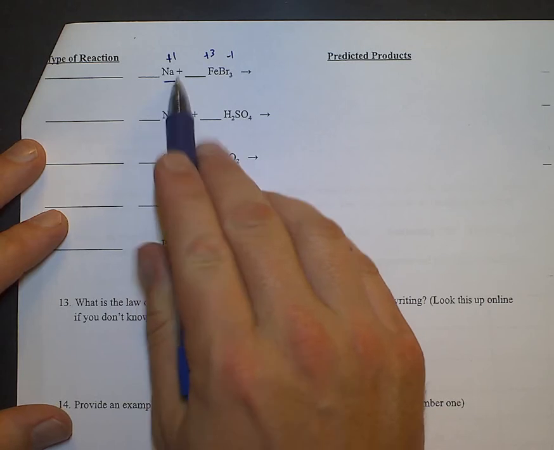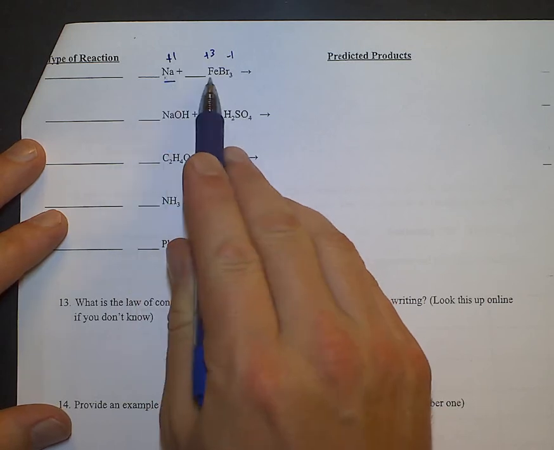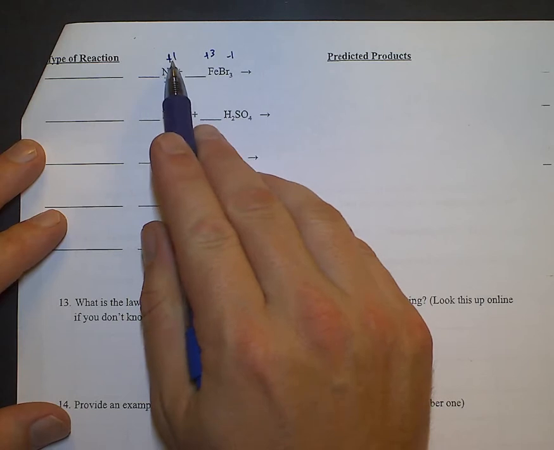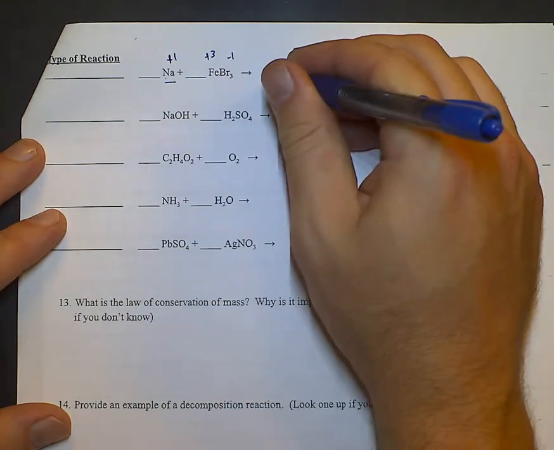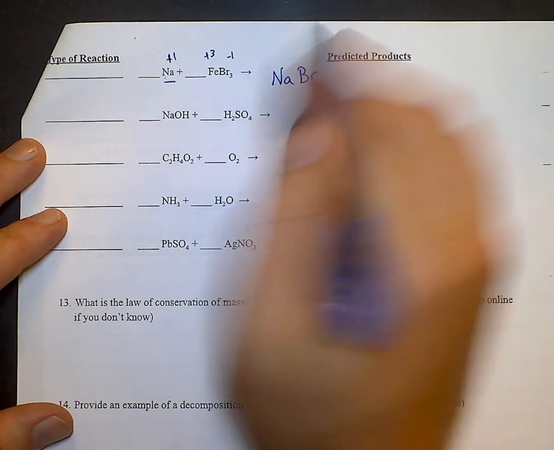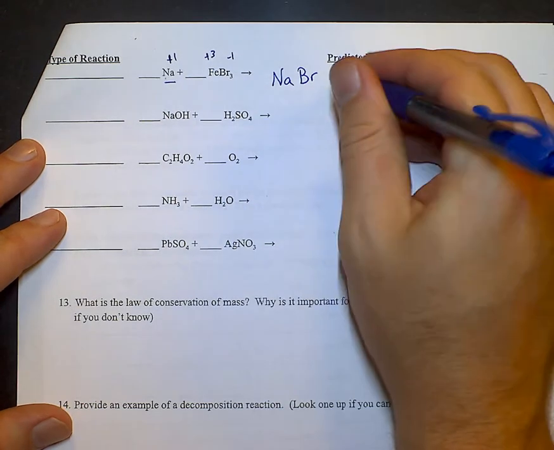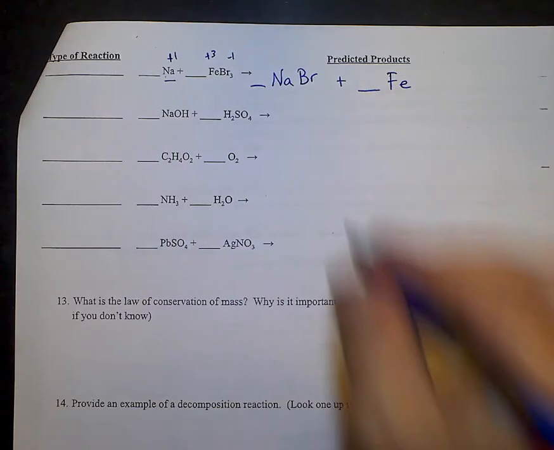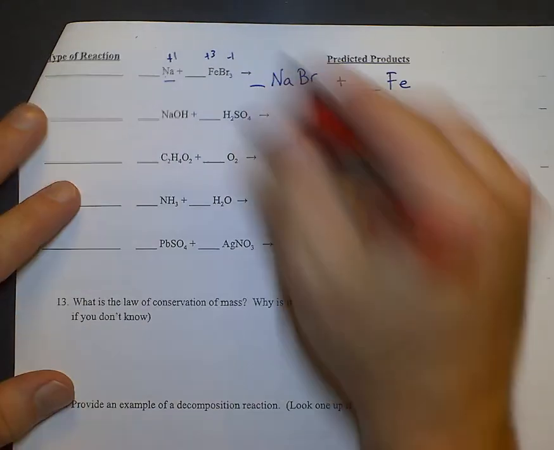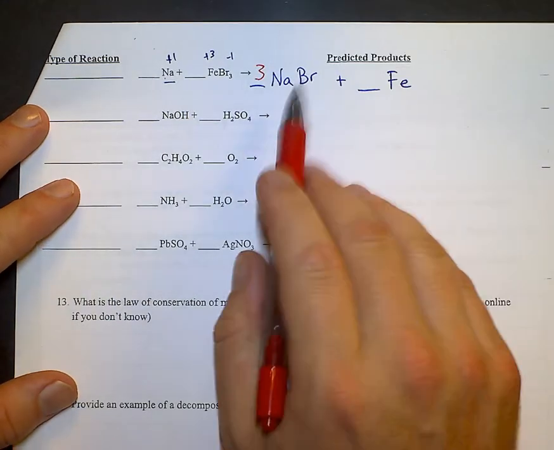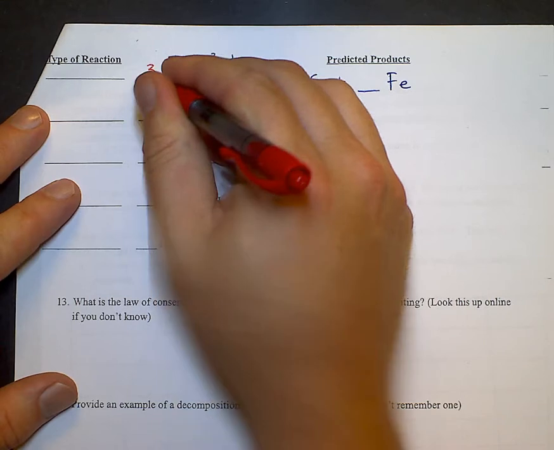This is going to be a single replacement. Someone's by themselves. Sodium is going to come in and replace iron. Sodium, positive, wants to stick with our negative. So this will end up forming NaBr, positive 1, negative 1, plus iron. To go back and balance it, we need a large 3: 3 bromides, 3 sodium bromides, 3 sodiums. This is a single replacement.